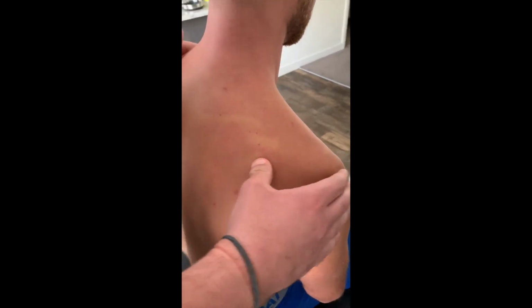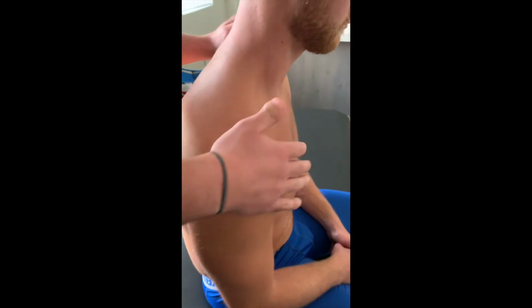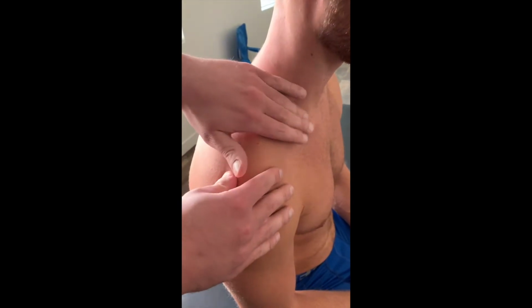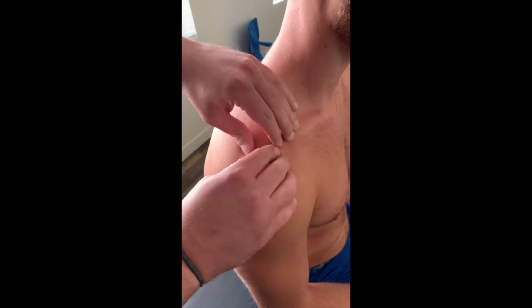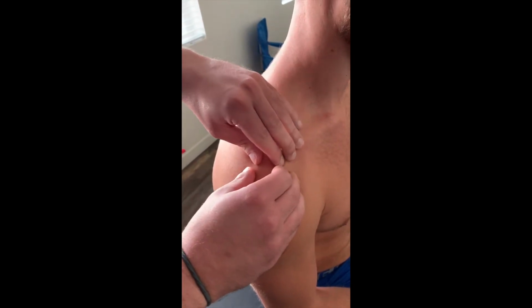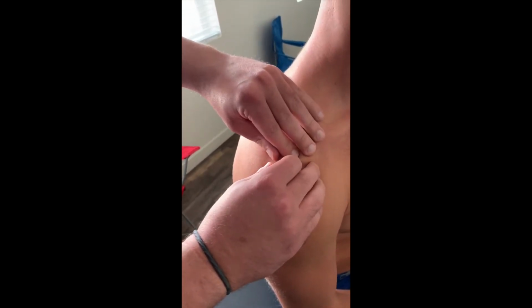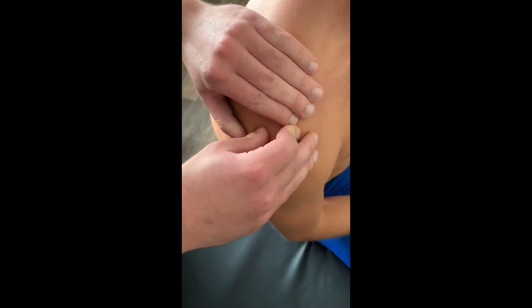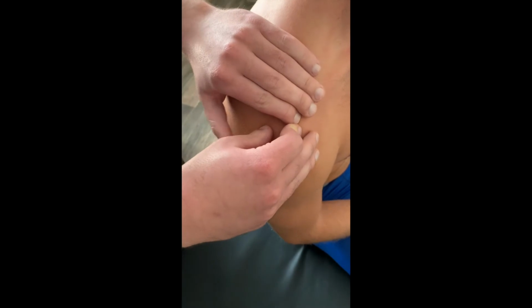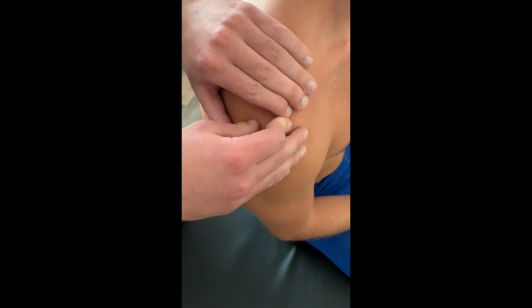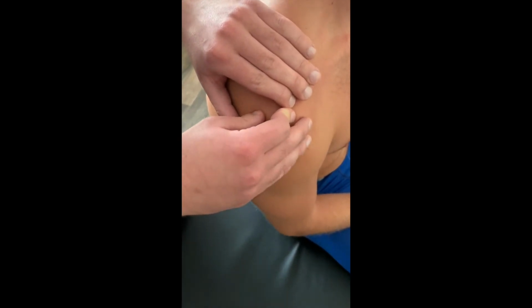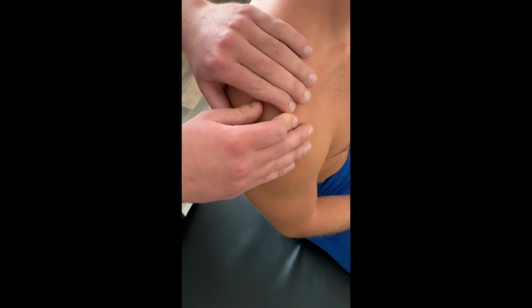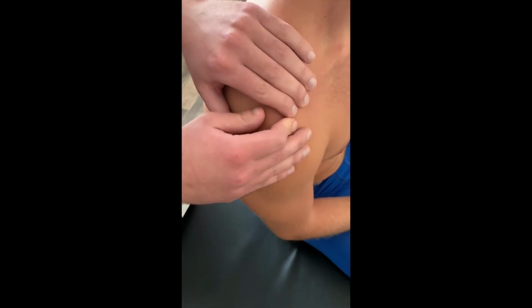AC joint. All right, then we come forward back to this acromion process, and we're going to follow his clavicle from the front and find where they're going to meet. They'll meet somewhere around right there. The AC joint is important. It helps with the articulations of the upper part of the shoulder girdle, so abduction and shoulder movements, and it's commonly injured in falling.